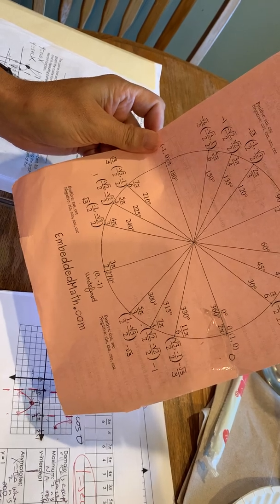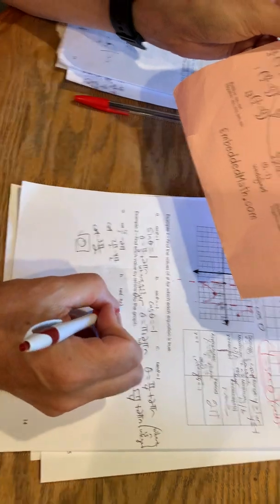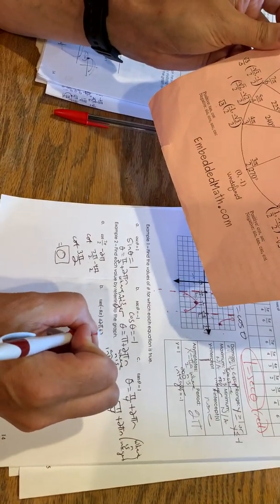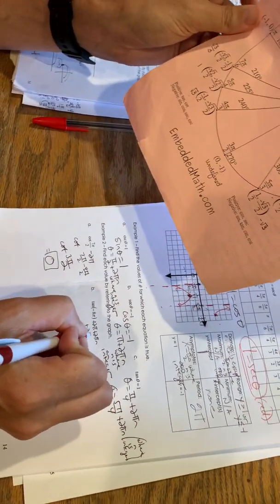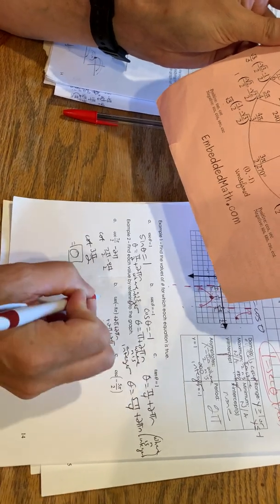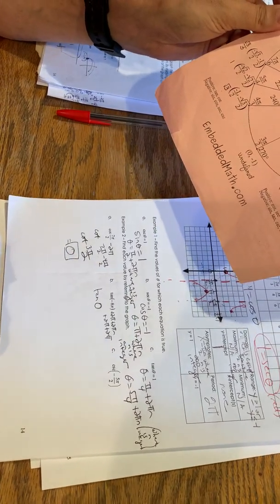Tan of negative 8 pi. What I could do again is find an angle coterminal. I could just keep on adding 2 pi. And then I get to 0. And then the tangent of 0 is just 0.